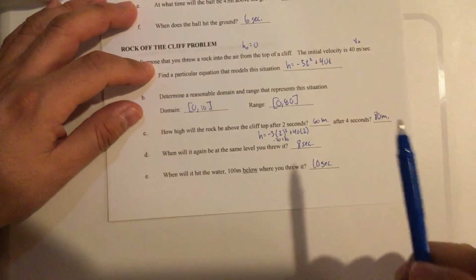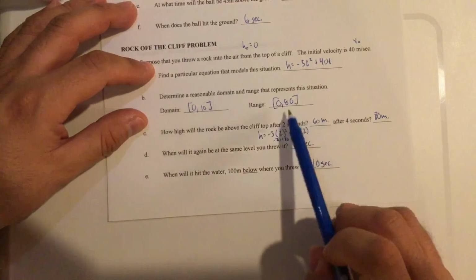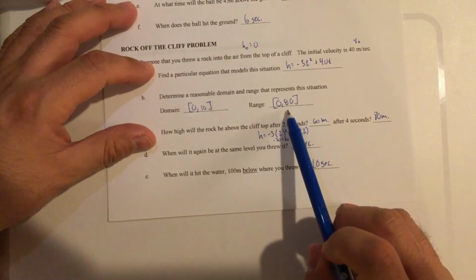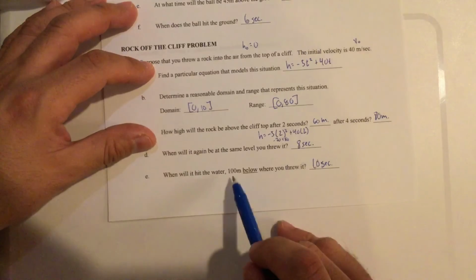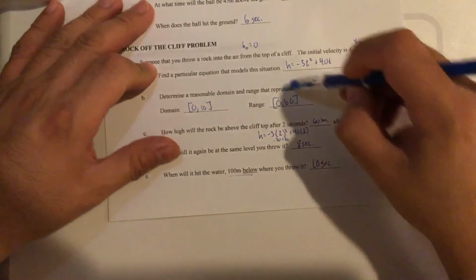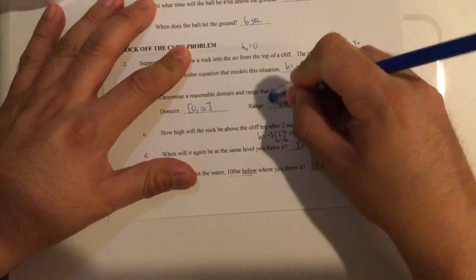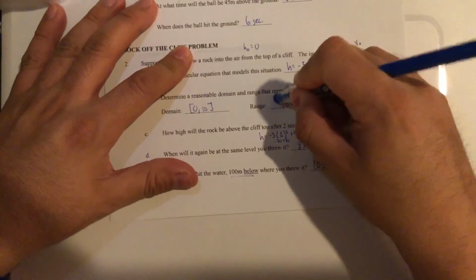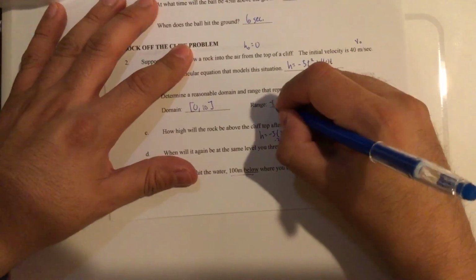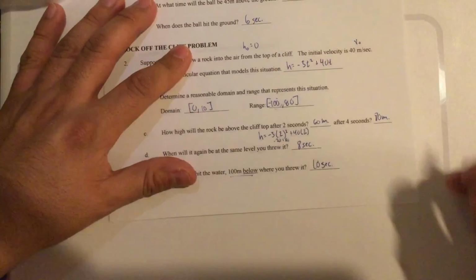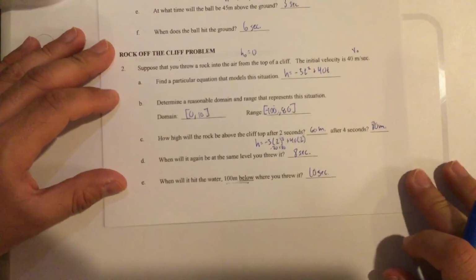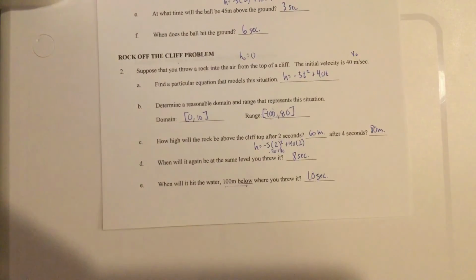Also, we now know that the maximum height didn't change. The max height is still 80 meters. But it was 100 meters below, so we're not actually doing 0 anymore. We're starting at negative 100. So this one's going to be negative 100 and a bracket on there. All right, and those are the answers using Desmos. But once again, you can also use just algebra to do it as well. And that concludes the notes.